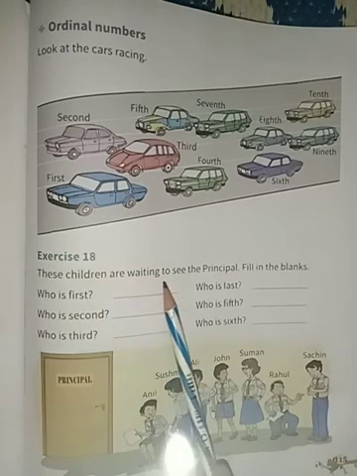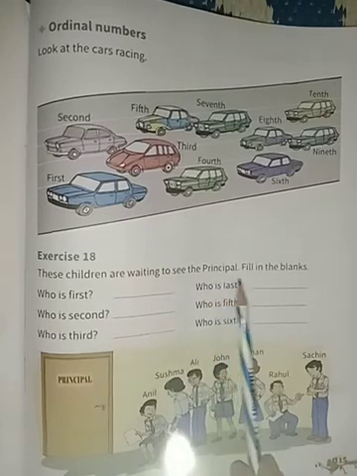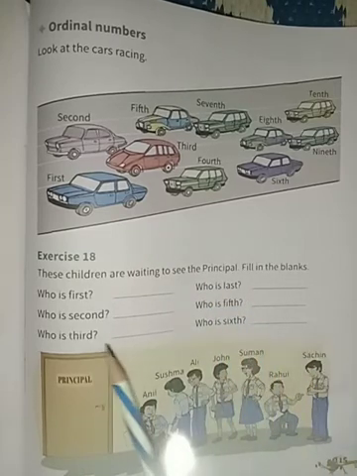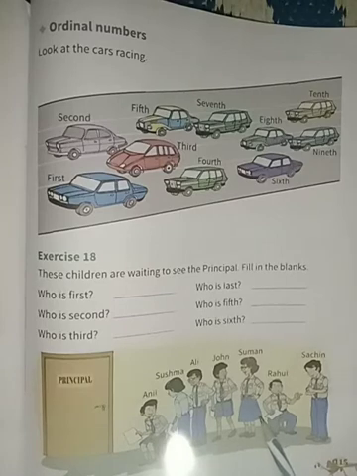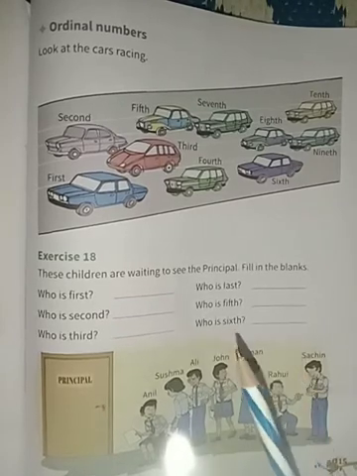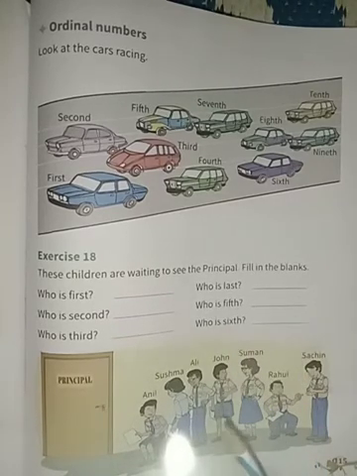These children are waiting to see the principal. Fill in the blanks. Now they have given the ordinal numbers here. Why have they given so? Because they want to find out the position of each child. Then they have to use the ordinal number concepts.